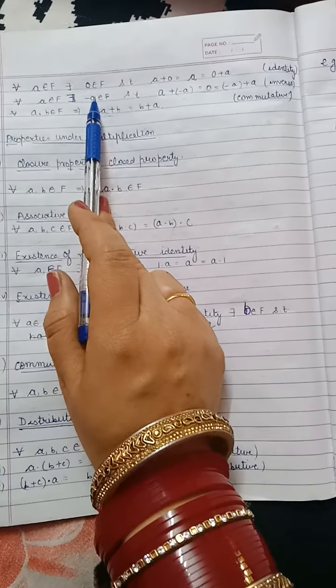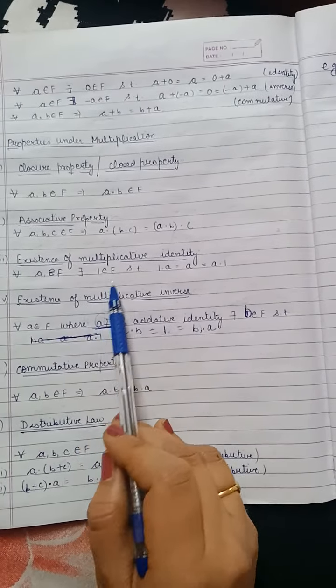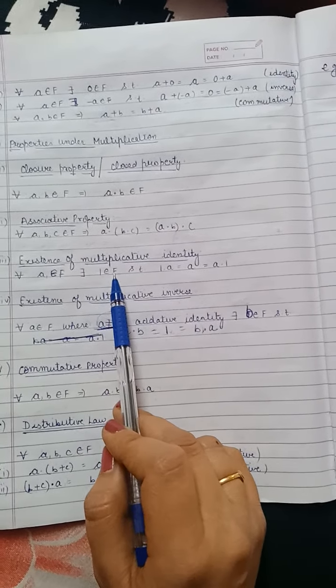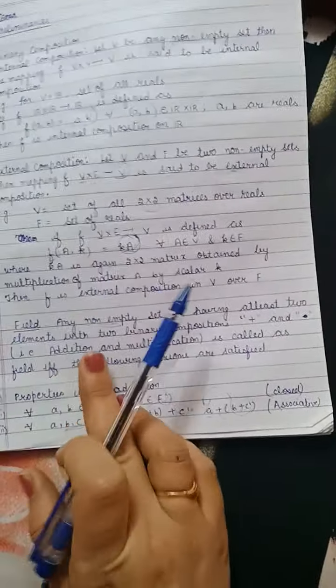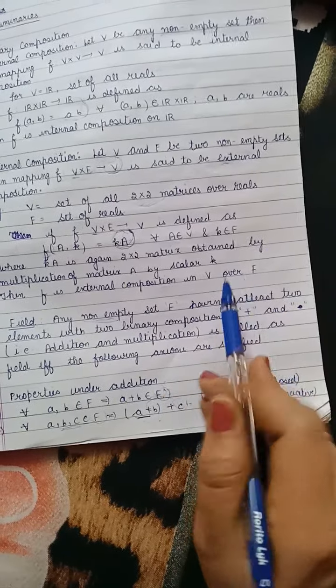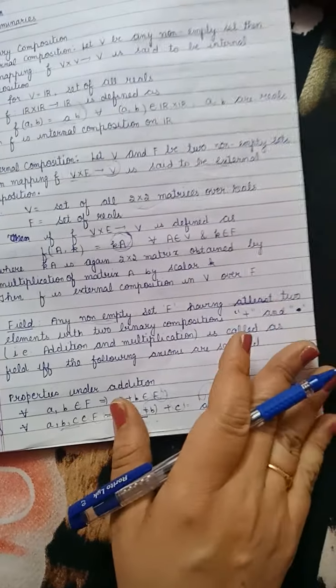If a set doesn't have the zero element, obviously it is not a field. If it doesn't have the multiplicative identity, it is not a field. That's why in the definition we have mentioned that F is any non-empty set with at least two elements. These two elements are the additive identity and the multiplicative identity.